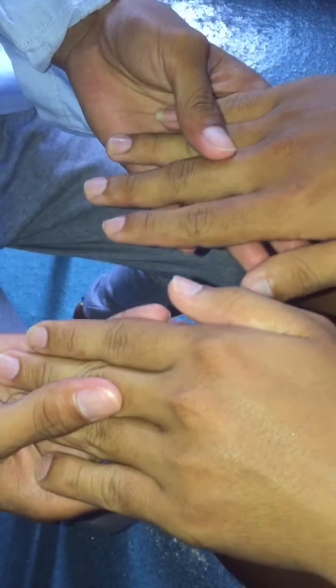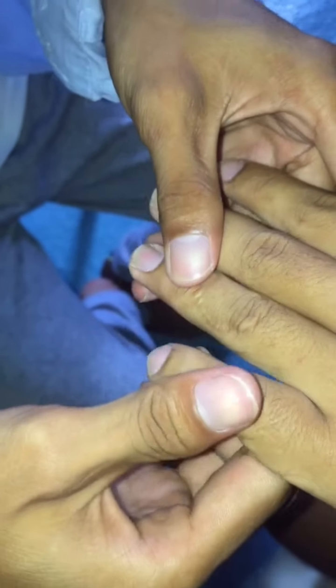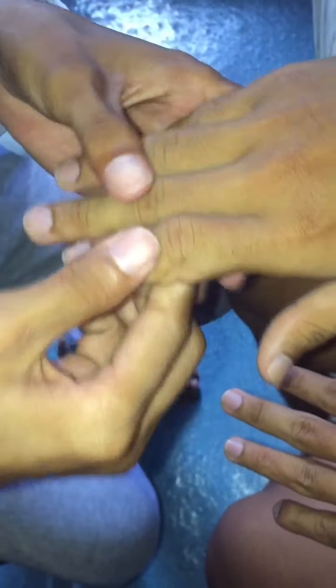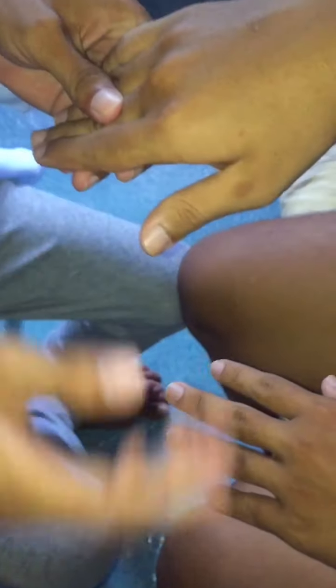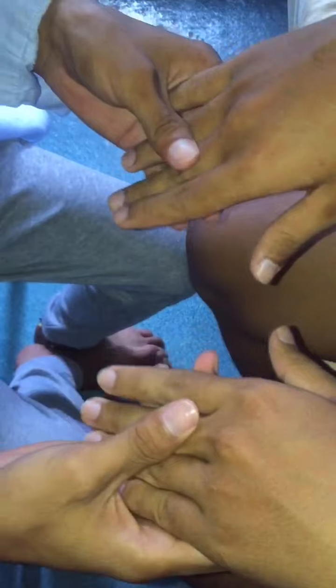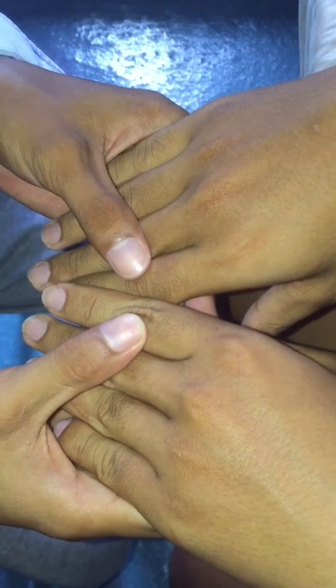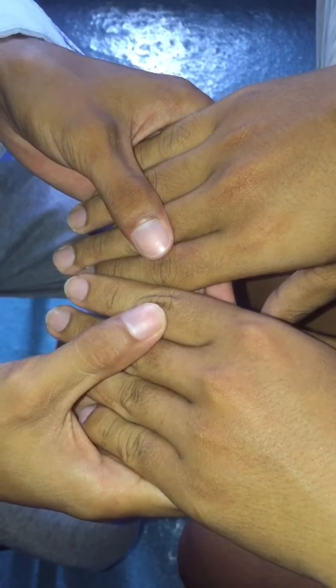So next is inspect nails, grooming, and cleanliness. The nails of the patient are clean. So the next is inspecting nail color and markings. A pink tone should be seen. Some longitudinal ridging is normal.